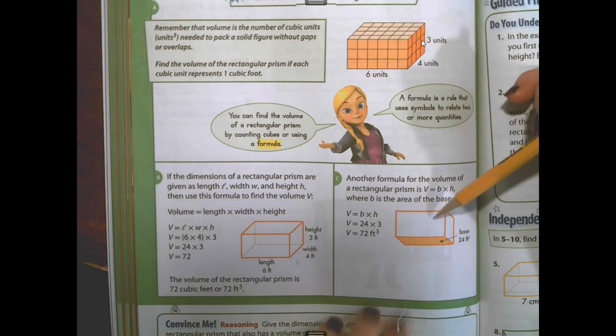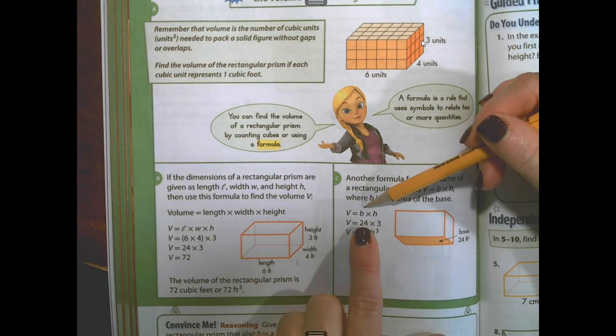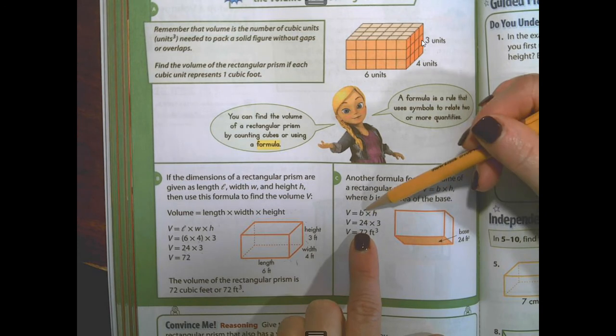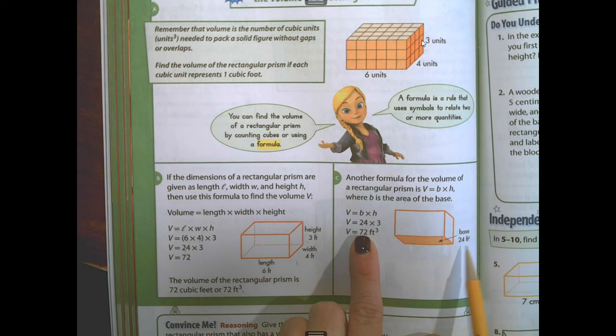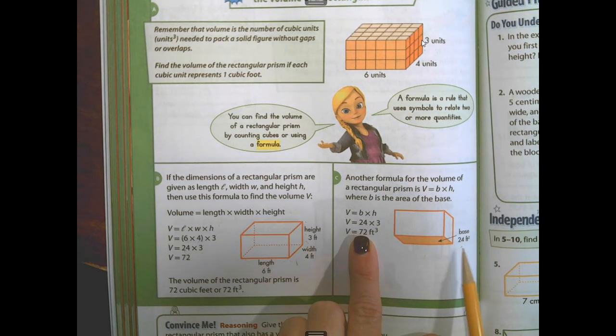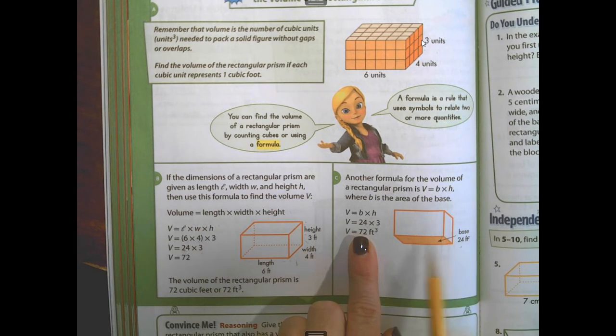All right, so let's take a look at this one. They're telling us that the base is 24 units, and it's actually 24 square units, okay? So when we look at this, the length times the width gave us 24.